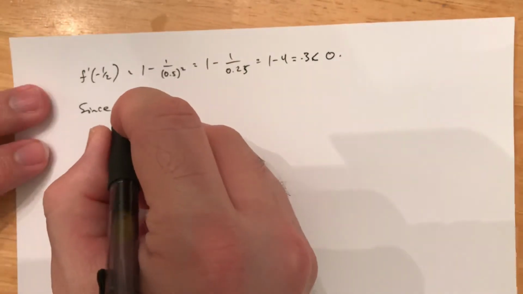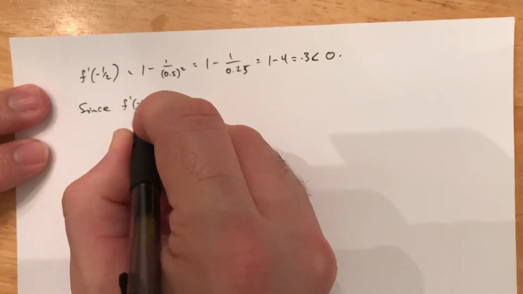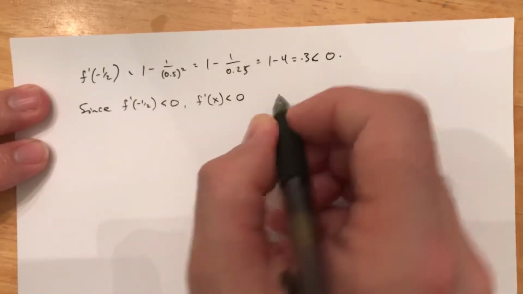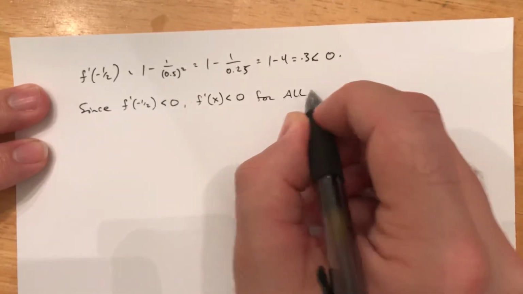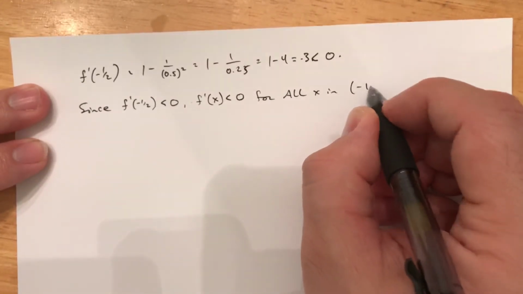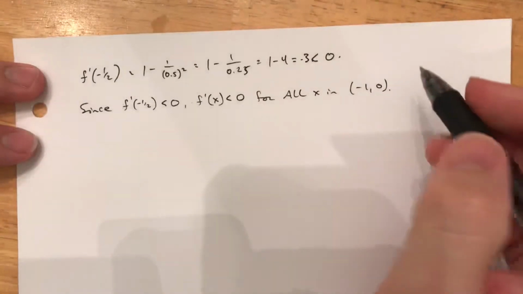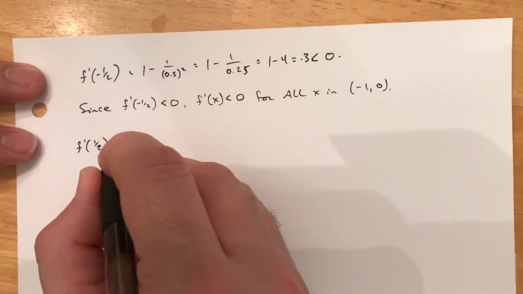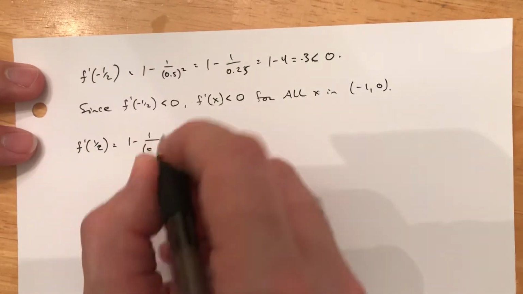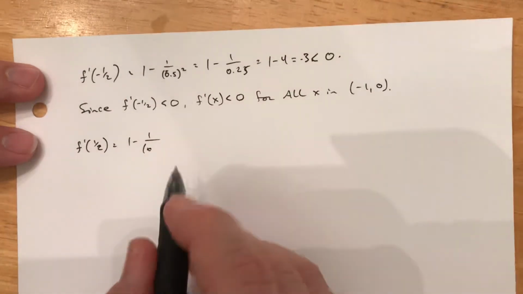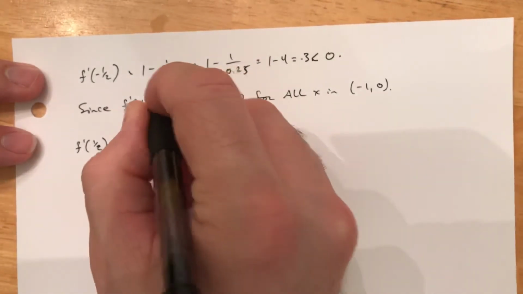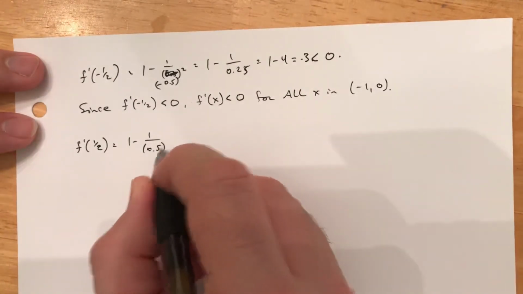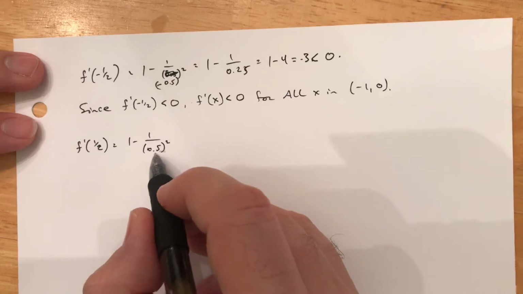So we'll write that out. F prime of negative a half is less than 0. We're going to get that f prime of x is less than 0 for all x in that interval from negative 1 to 0. Same for a half. F prime of a half is 1 minus 1 over... oops, this was negative a half up here. 1 minus 1 over 0.5 squared.